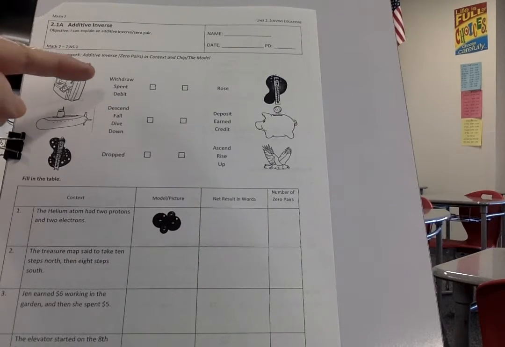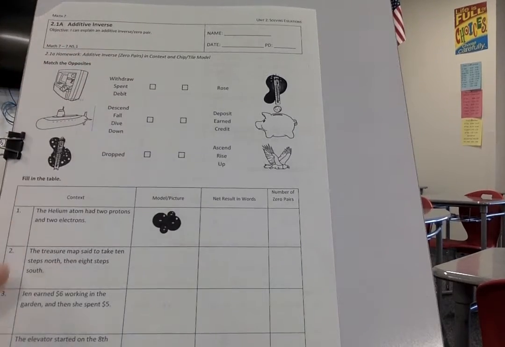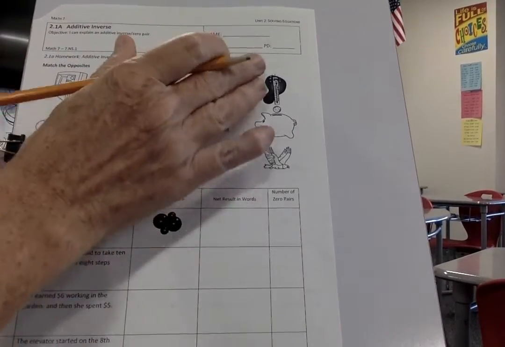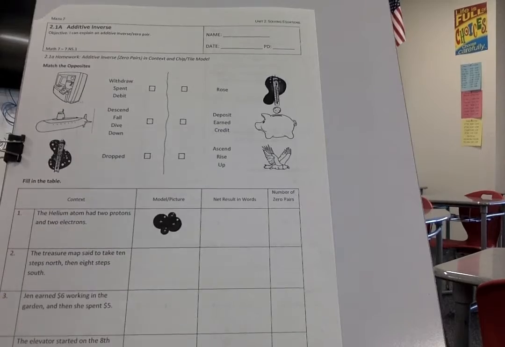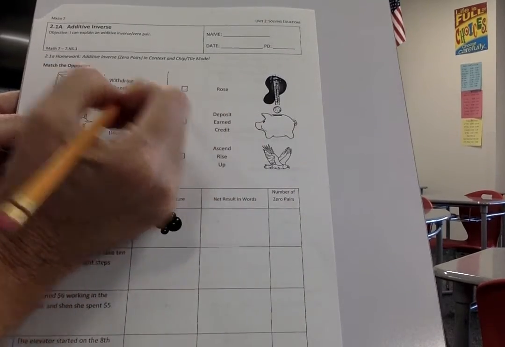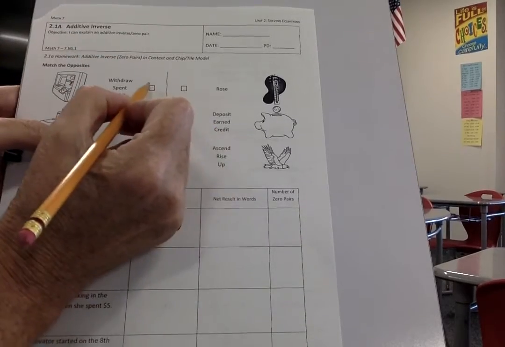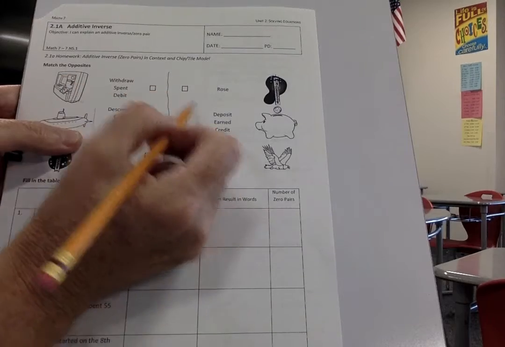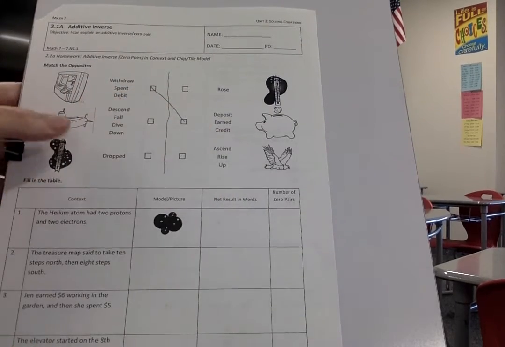We have withdraw, spent, and debit. Which would be the opposites of withdraw, spent, and debit? If you take money out of somewhere, the opposite would be deposit. Spent, or you earned, and debit is credit, so we know that goes with that.